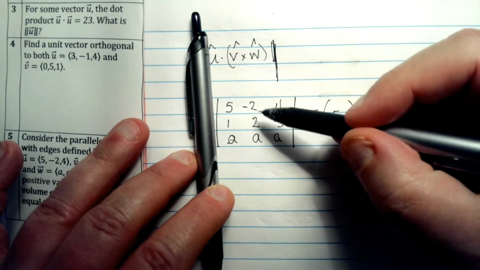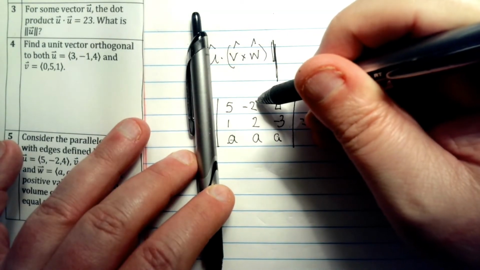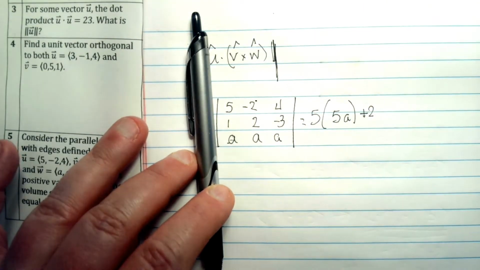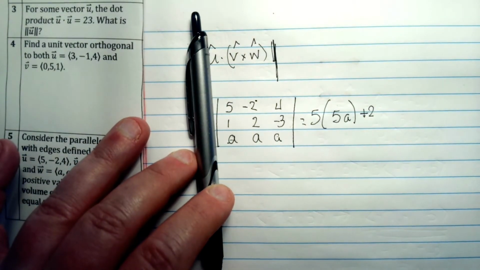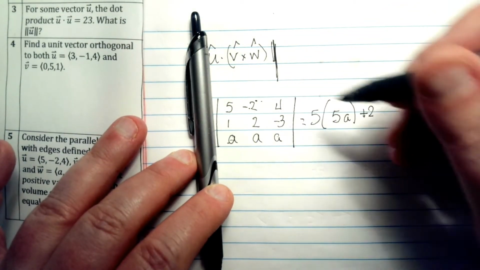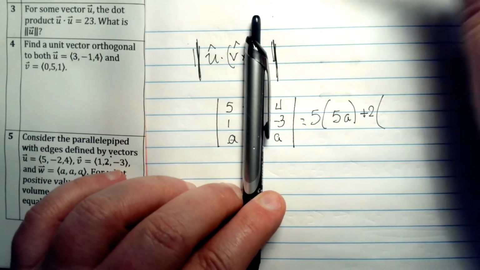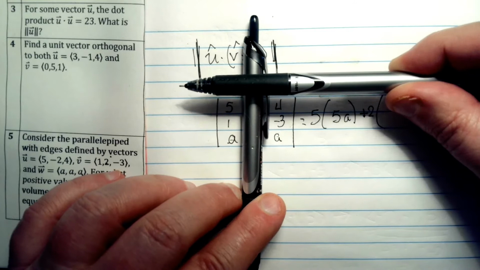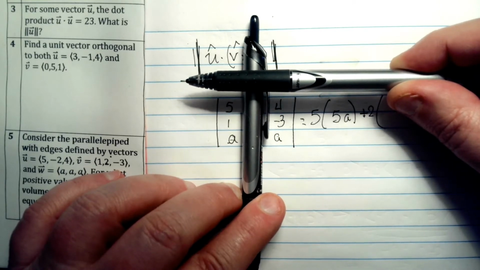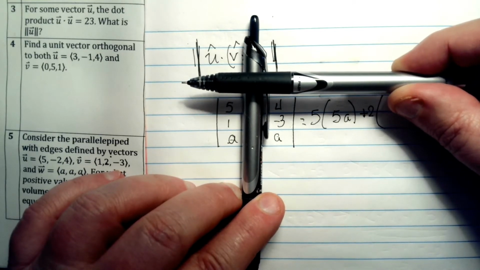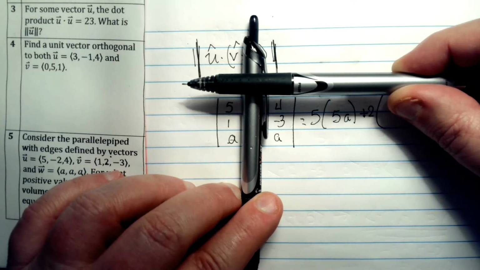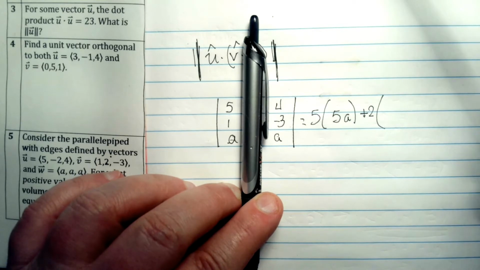Remember that when you go to this term, you need to change the sign, just like we did when we had the i, j, and k up there. So instead of being a negative 2, it'll be a positive 2. And now we need to multiply by that determinant, which is 1a minus a negative 3a. I believe that's 1a plus 3a, or 4a.